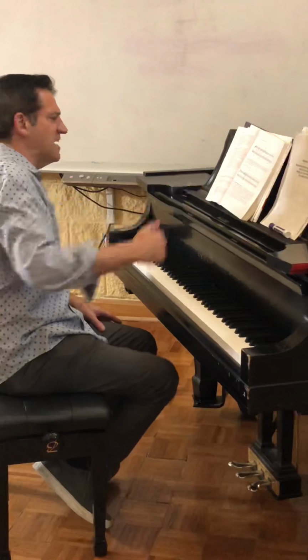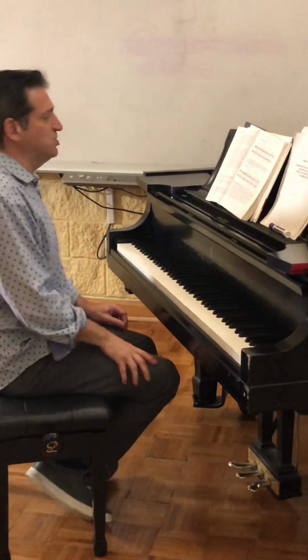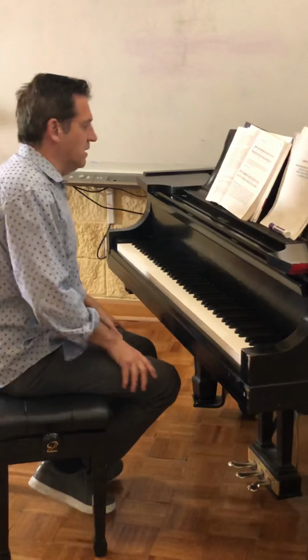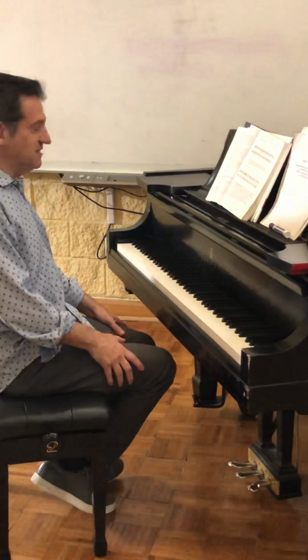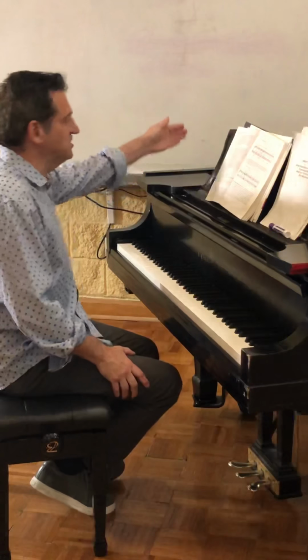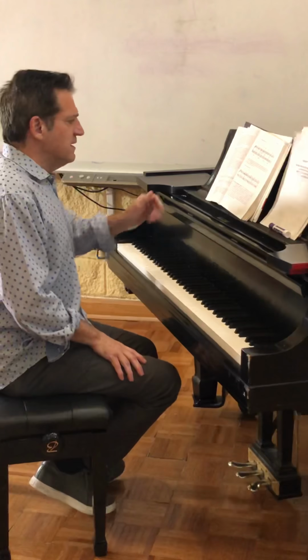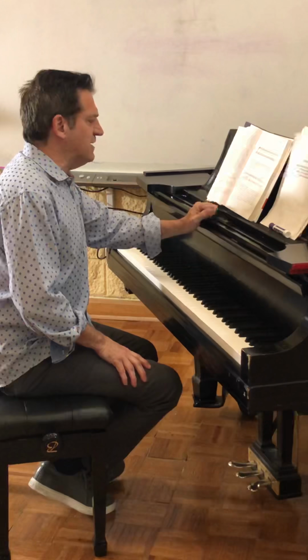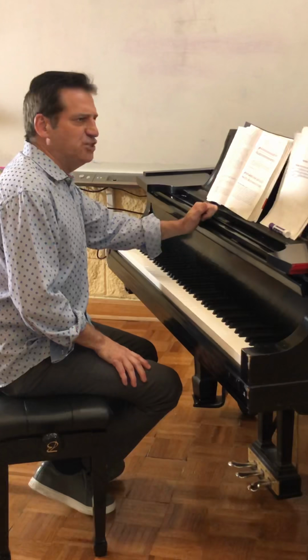So the 5 examples at 29-2 basically show you the most common voice leading situations for moving from a flat 2/6 to a 5.